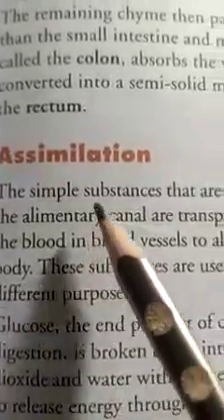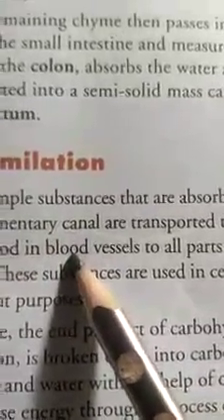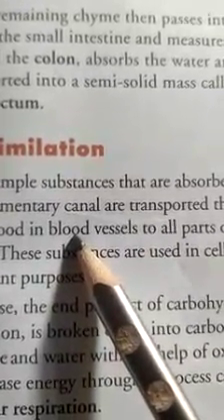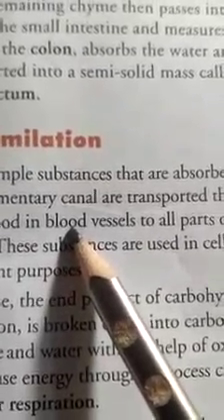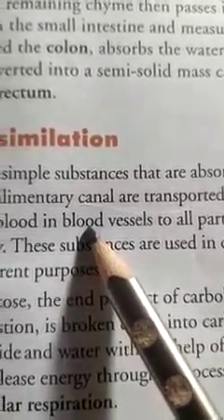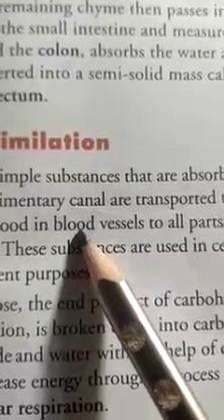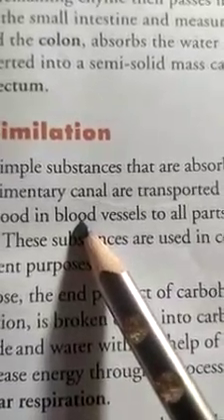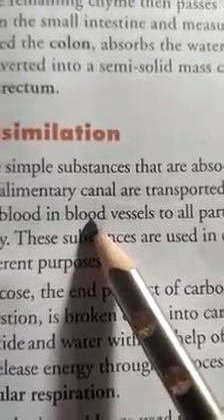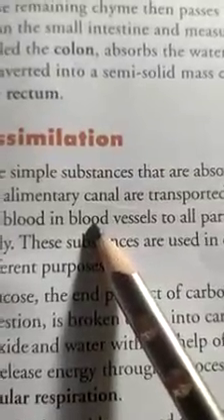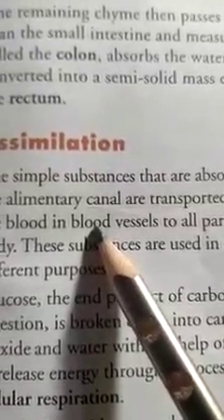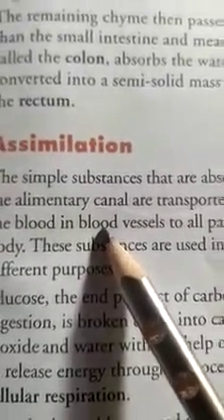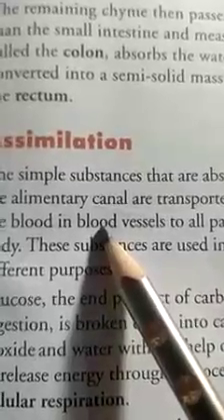Dear students, the blood carries the absorbed food from the surface of the small intestine to the different organs of the body, where it is used to build complex substances such as protein required by the body for growth and repair of the tissue. This final stage in the process of digestion is known as what? Assimilation.